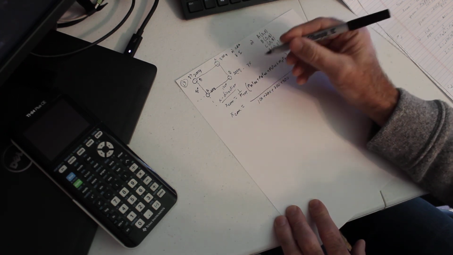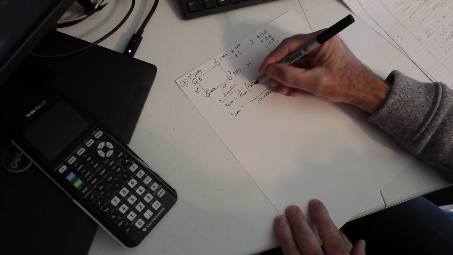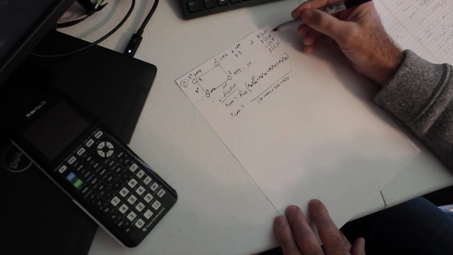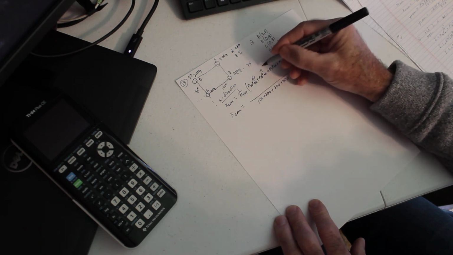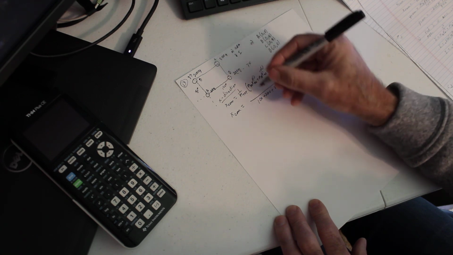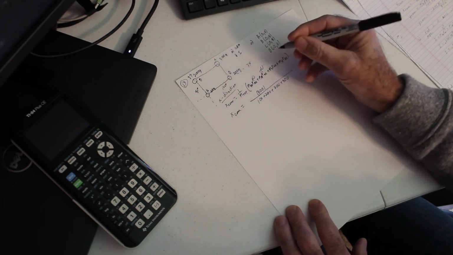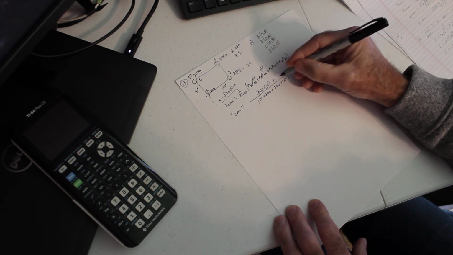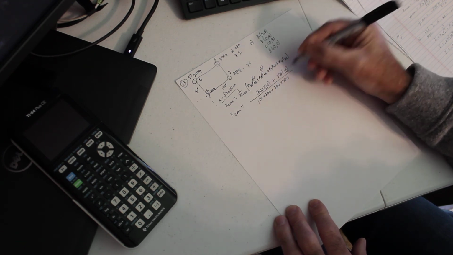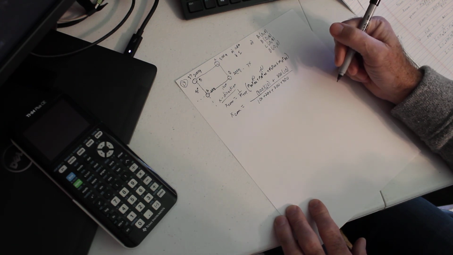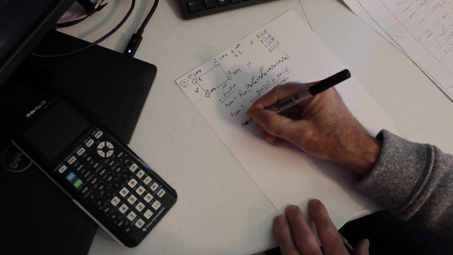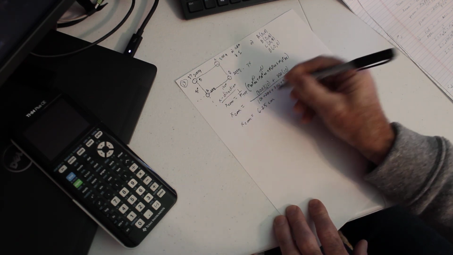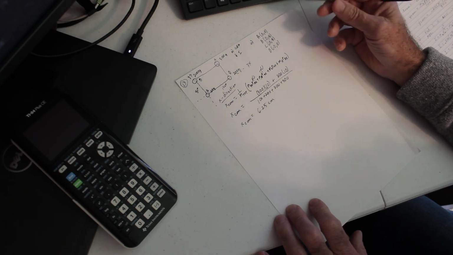MA times RA, well RA is 0, so that goes away. MB, this is B up here, it also has a coordinate of 0 in the x direction, and that goes away. MC is going to be 300 times 10, plus MD is going to be 200 times 10. And so we're going to get that the center of mass in the x direction is equal to 6.25 centimeters.